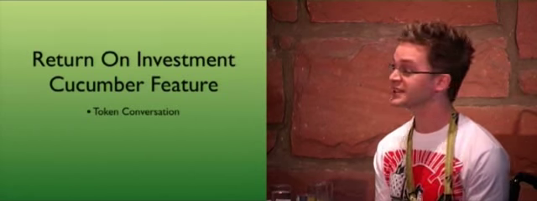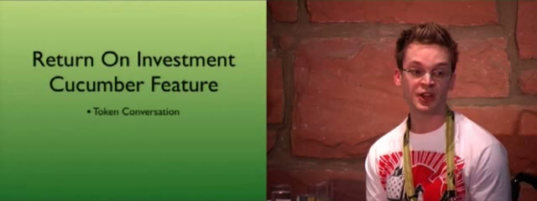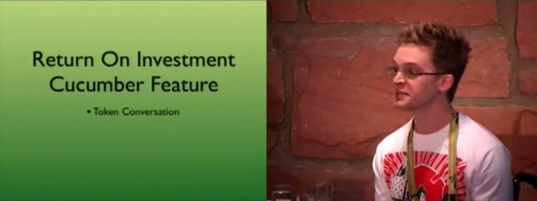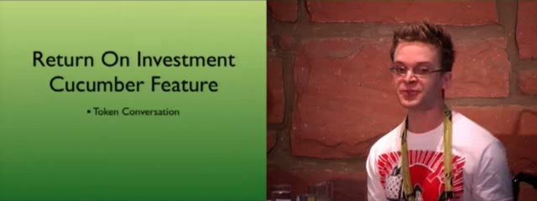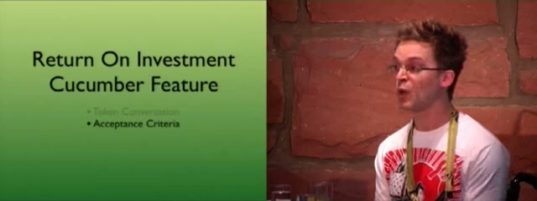Since we're using plain text, we have a token of conversation. We've already said that anyone can participate in this. This is one of the really beautiful things about using plain text. As an acceptance criteria, getting a definition of done, using scenarios, we can get an idea about actually what the customer wants and when they know and we know it's been achieved.